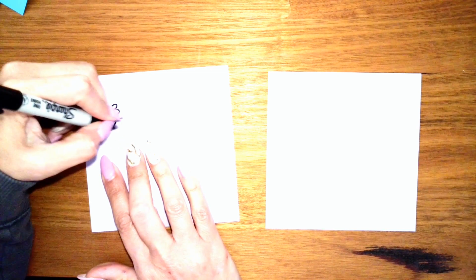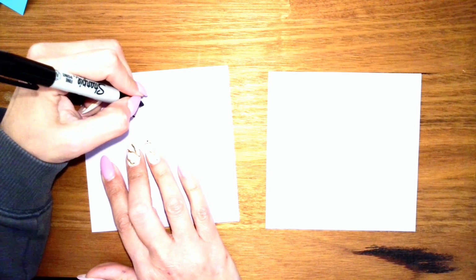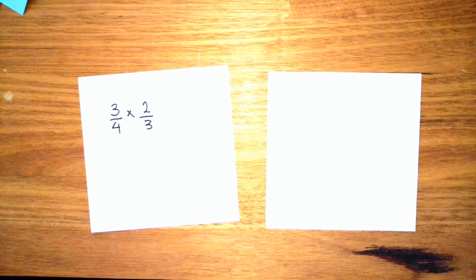Hey, I'm back. I'm going to do part 2 of multiplying fractions in this video. Last video I showed you how we folded paper to find a multiplication of 2 unit fractions. Today, as promised, I'm going to do a multiplication of 2 proper fractions that are not unit fractions. So I've decided that I'm going to do 3 quarters times 2 thirds.